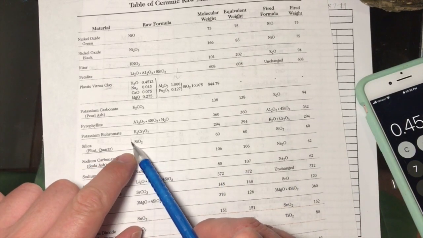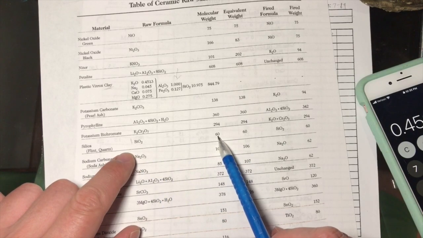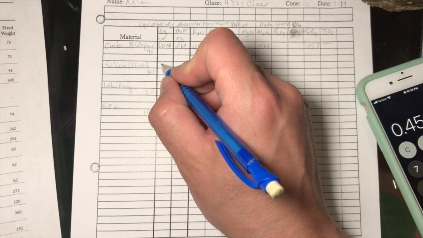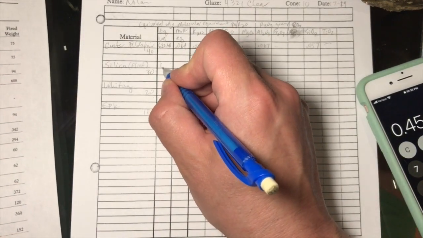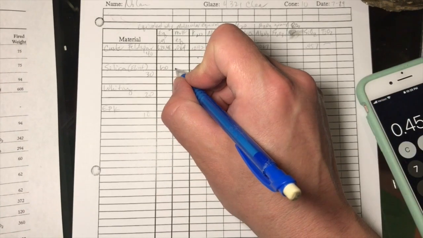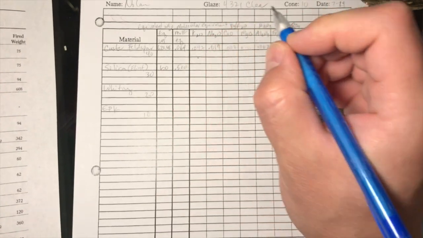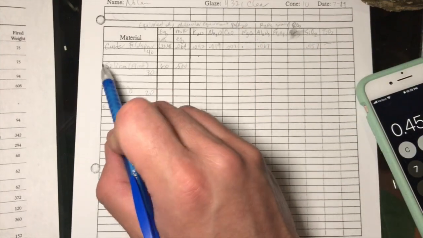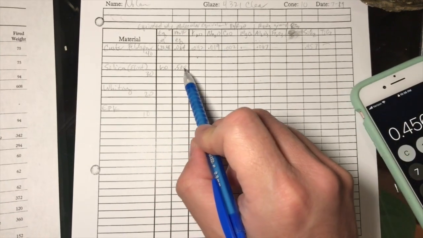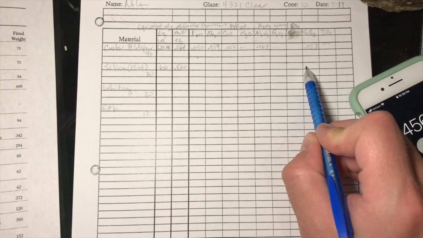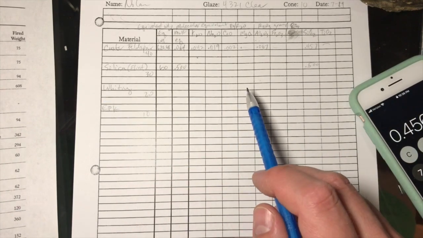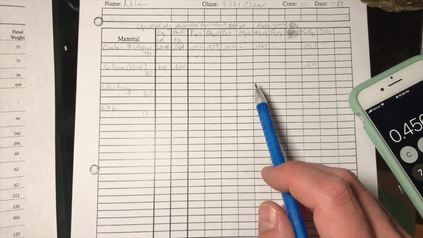But right now we have 1 silica, and that 1 silica's molecular and equivalent weight are both 60. So we're going to write 60 in the equivalent weight. And then we divide 30 by 60, and that's a pretty easy one. That's going to be 0.500. And now we have 1 silica, so 1 silica times 0.5. Make sure you put it in the right column. It's going to be 0.500 in the silica. Now there's nothing else in silica, so we don't have to do anything with that.